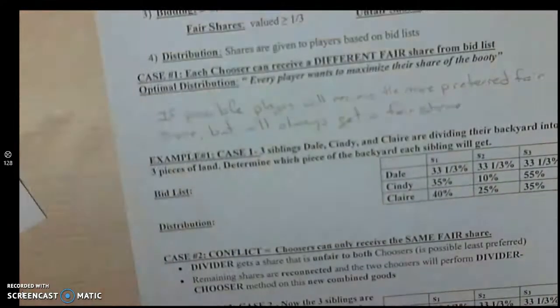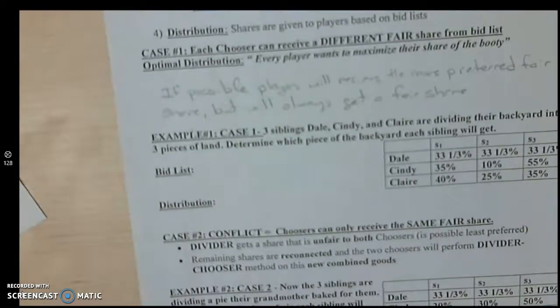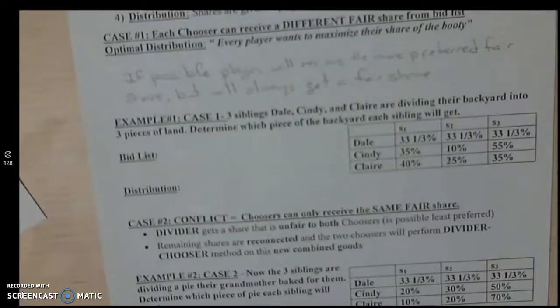So in this case, they will always get at least 1/3. They might actually get something that's valued better, but they will at least get 1/3 because there are three players.